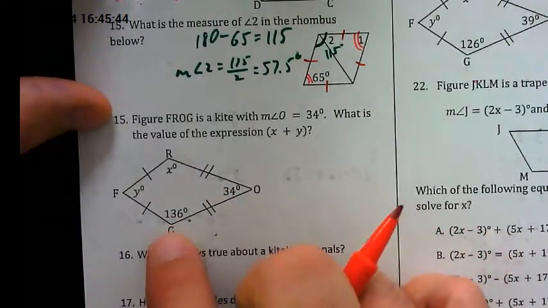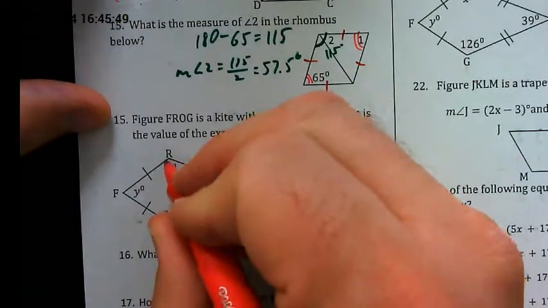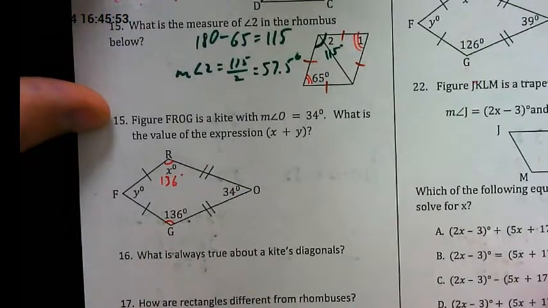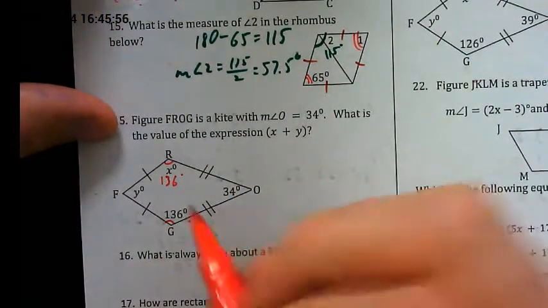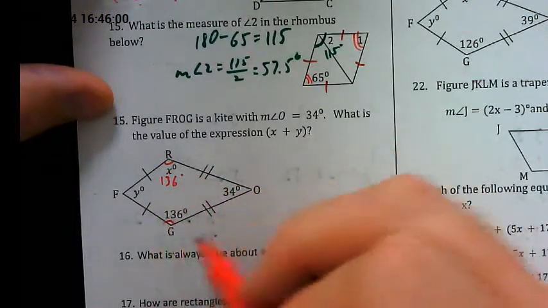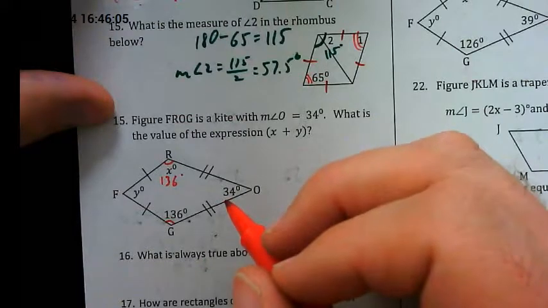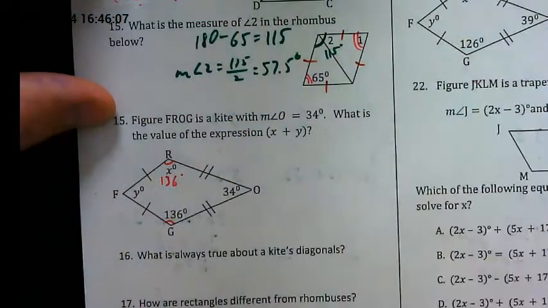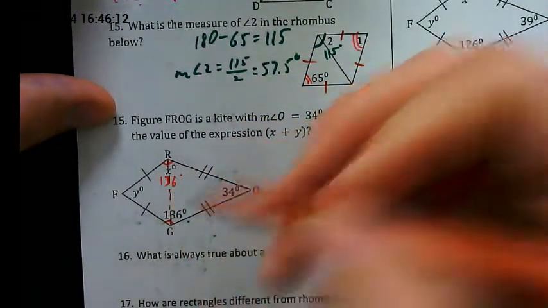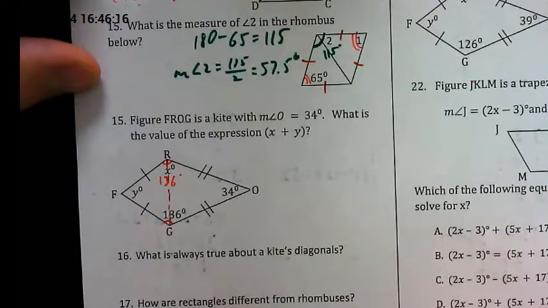On 15, a kite. The non-vertex angles of a kite have to be congruent. So these two angles are congruent. This is also 136. All four angles have to add up to what? 360. Any quadrilateral will always be 360, because in any quadrilateral, if you were to draw in a line, you can make two triangles. Both triangles are 180 degrees, therefore the quadrilateral is 360.